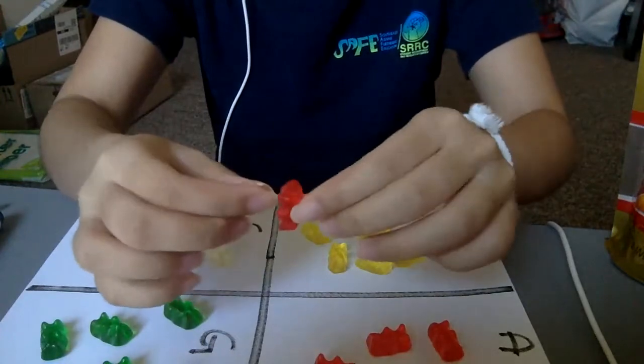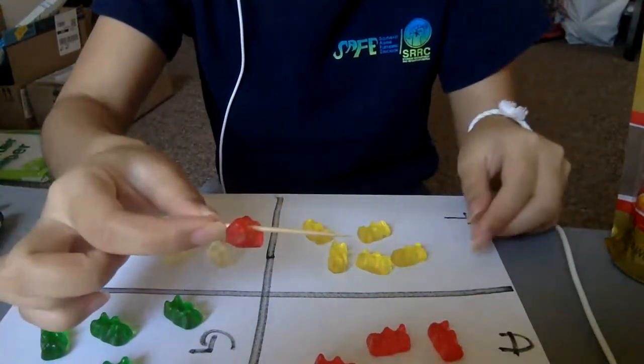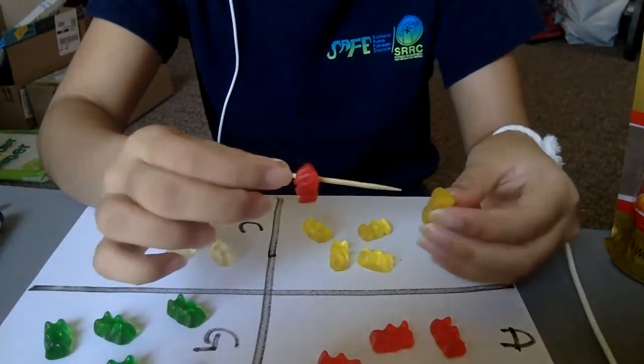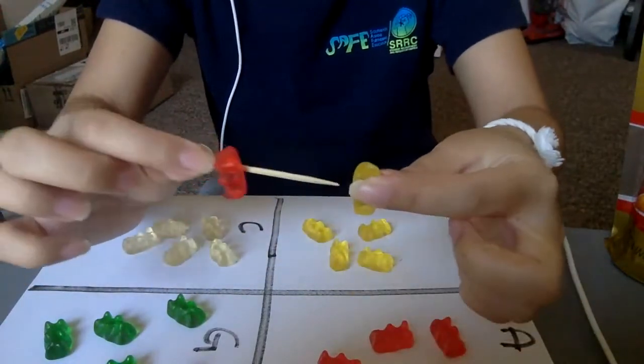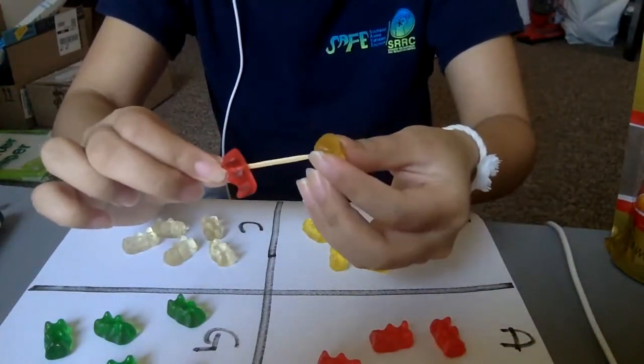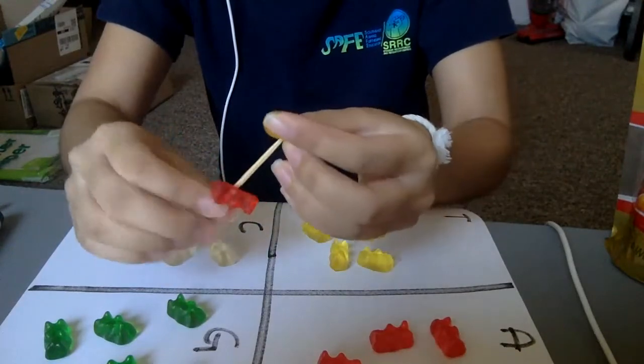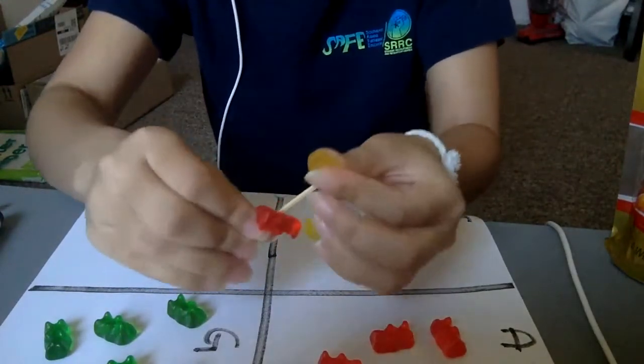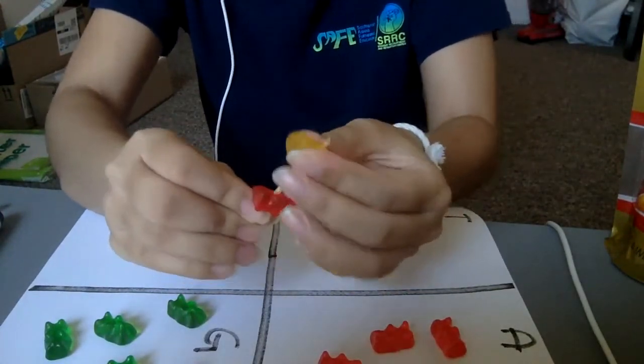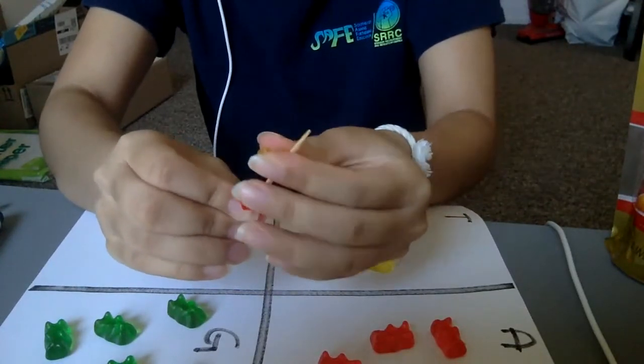So my red one is adenine. So the other one that I would stick through is thymine, which is my yellow gummy bear. And let me know if the camera quality or the lighting is not good and you can't see. And be careful not to poke yourself.